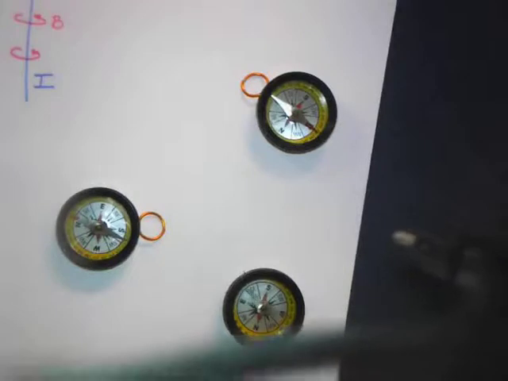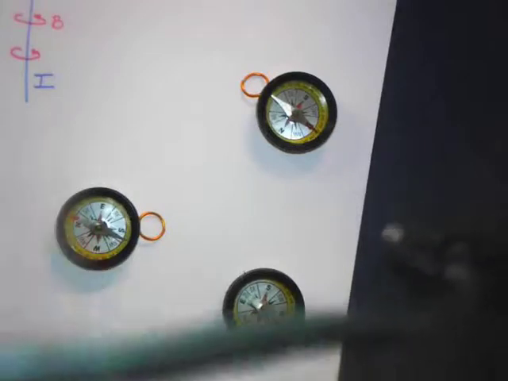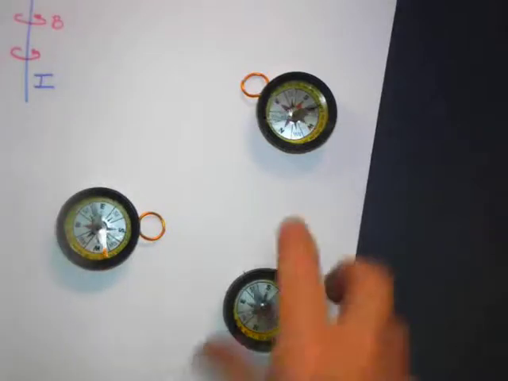And think about it, Volta told the student, stop bothering me, and then he stole the idea. So, all right. Well, let's take this effect now and magnify it.